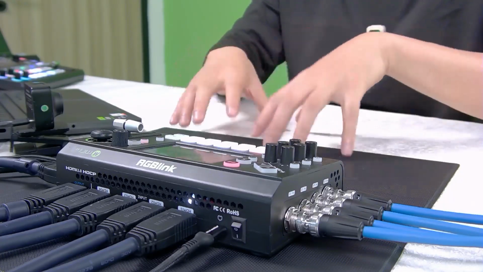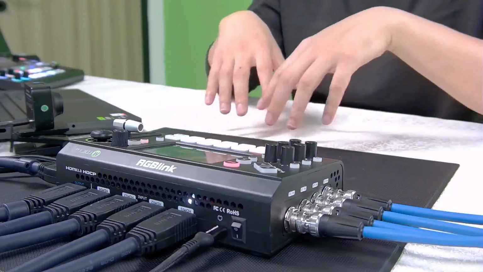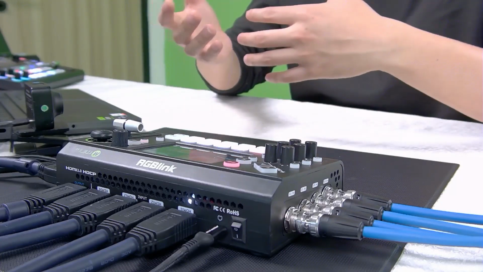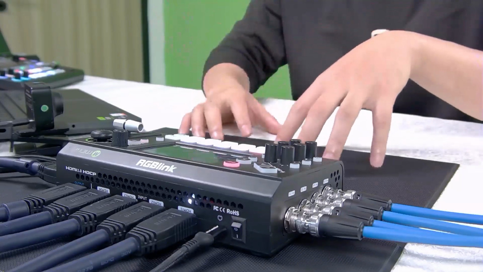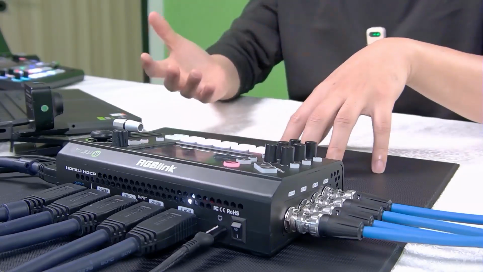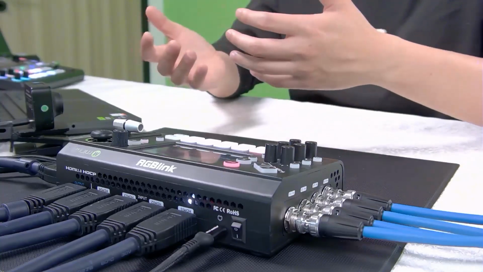With TAO Cloud, you can configure and use these 10 channel inputs in a more intuitive and easier way during your live streamings, live events, and content creation.